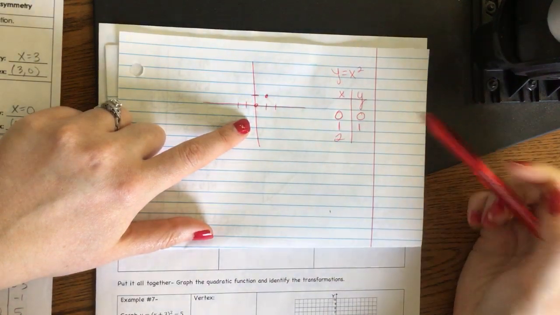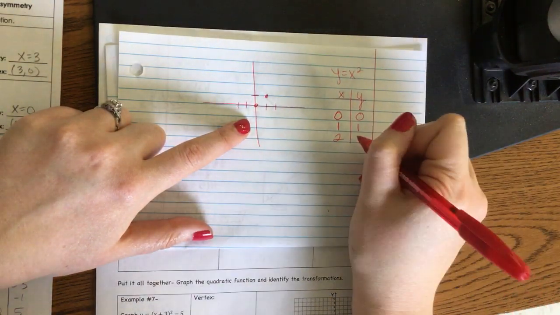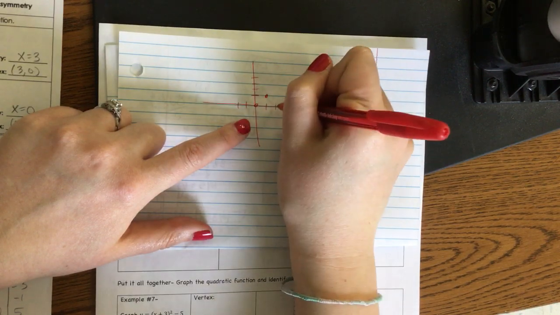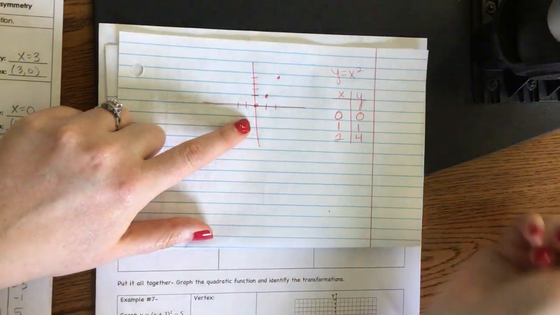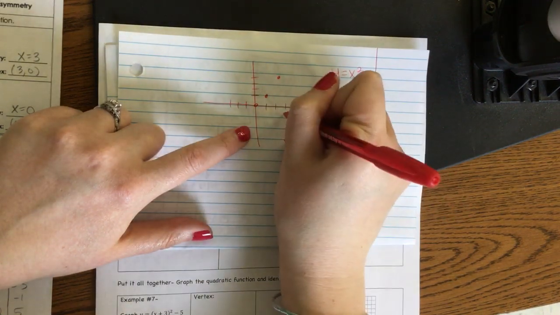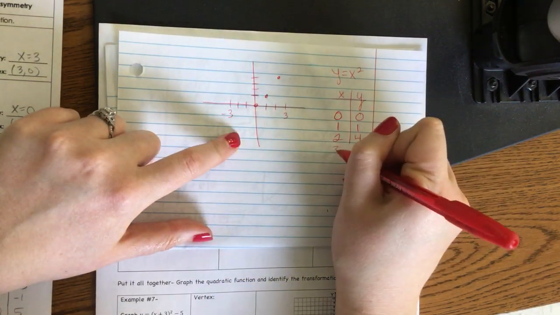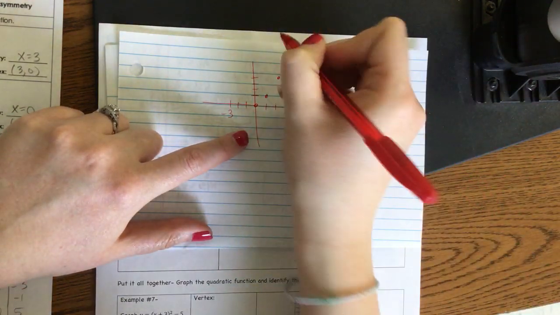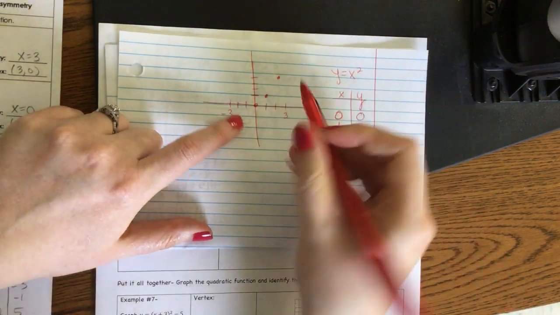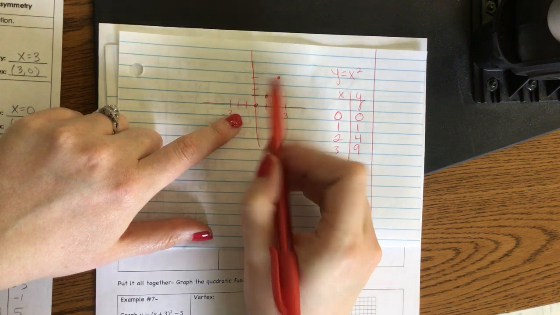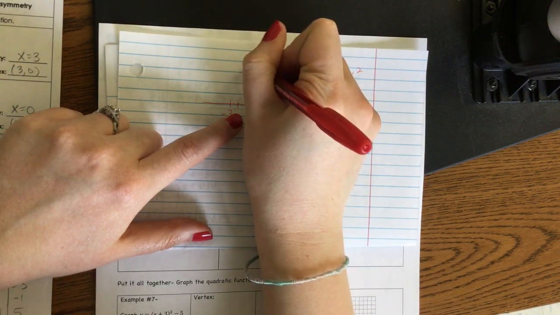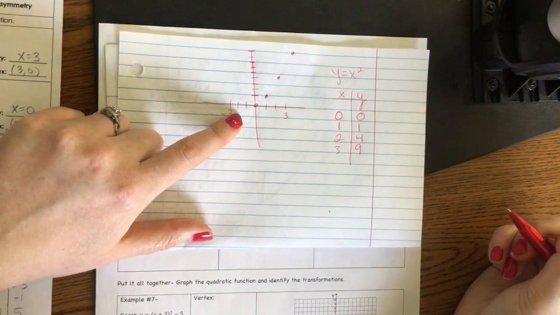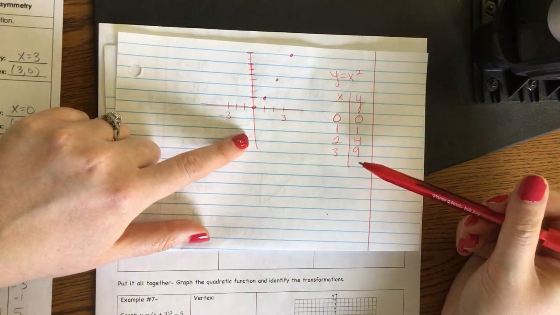If I allow x to be 2, 2 squared is 4. So now I'm going to go up to 4. If I allow x to be 3, 3 squared is 9. So now I'm going to go all the way up to 9. So this is 1, 2, 3, 4, 5, 6, 7, 8, 9. And I know this isn't perfect. I just grabbed a piece of scratch paper, but I wanted to prove a point.